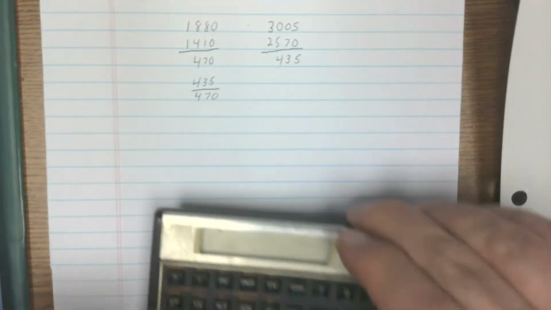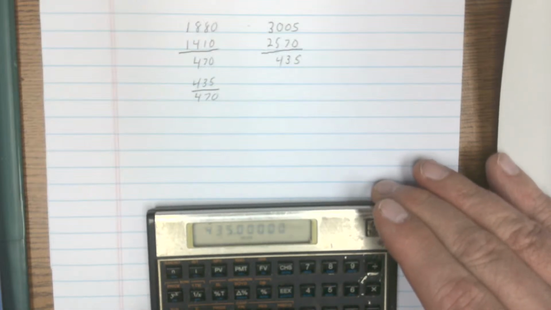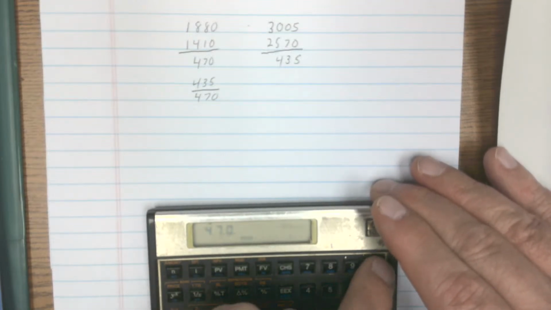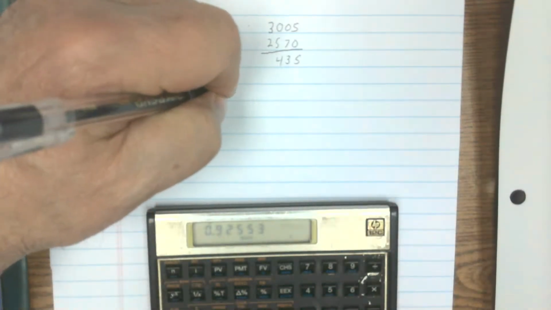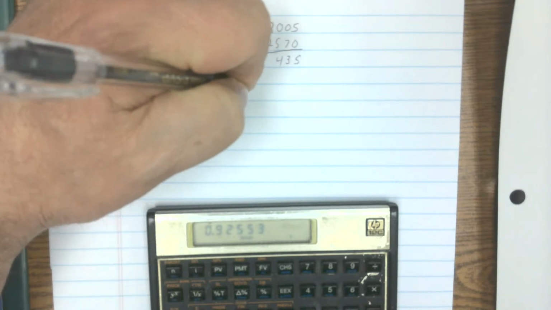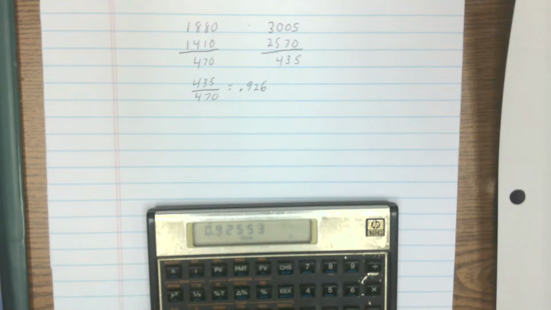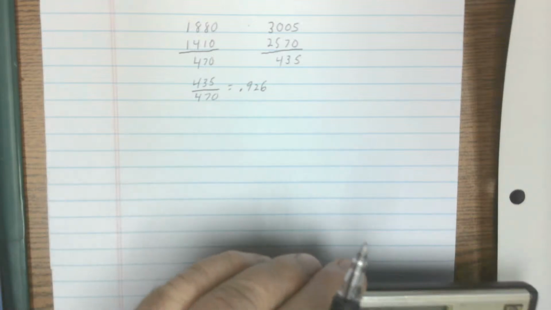So then we figure the change in cost per change in activity level. So we've got 435 divided by 470. And that's going to be 0.926. I'm going to round it up.